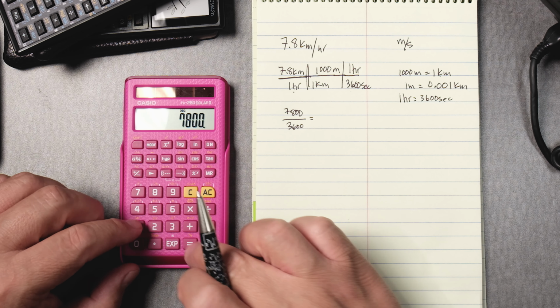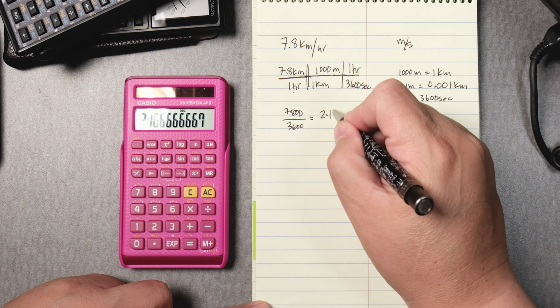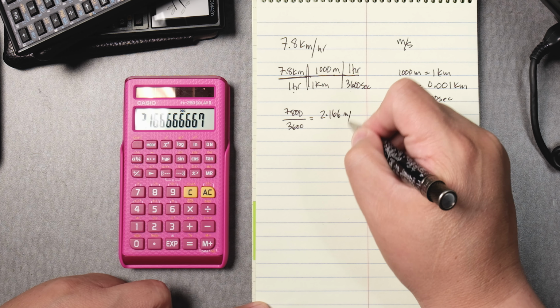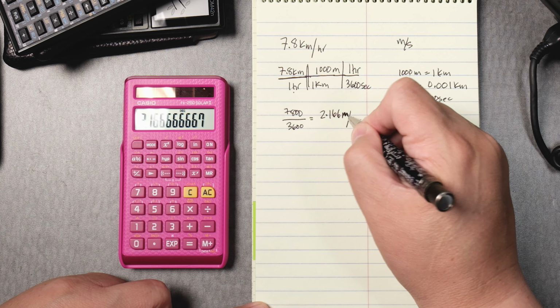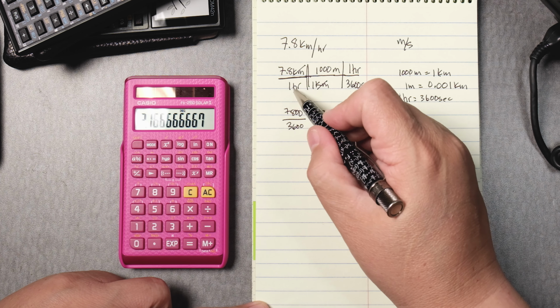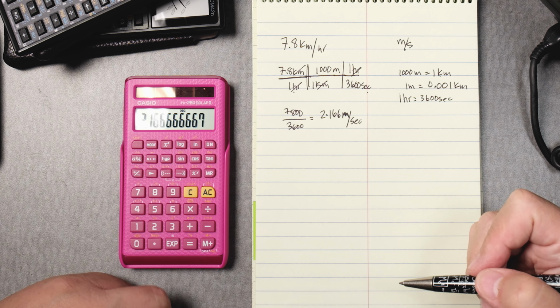So we divide by 3,600 and that equals 2.166, and that's going to be meters per second. So kilometers cross out kilometers, hours cross out hours, and then we've got meters per second.